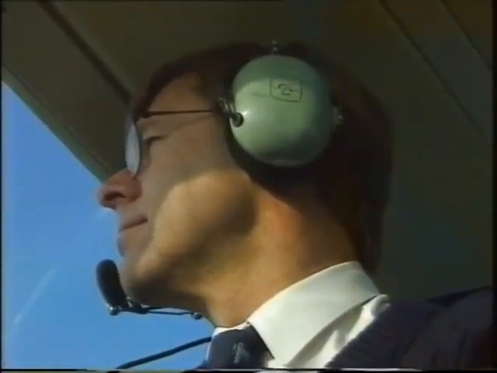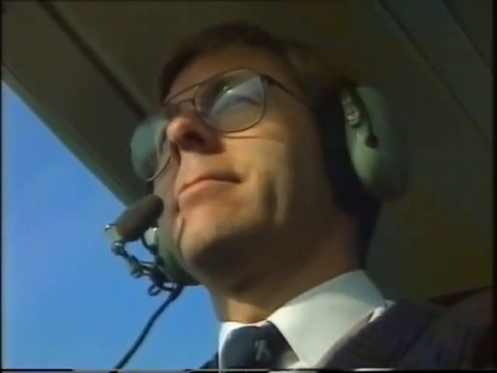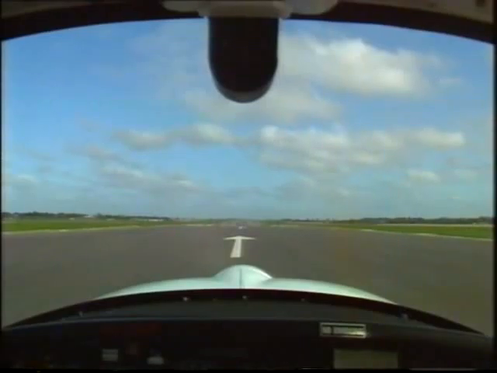The approach is clear, the runway is clear, and we now taxi to the threshold. As we do so, note the wind direction by looking at the windsock, straight down the runway. No crosswind to affect us.